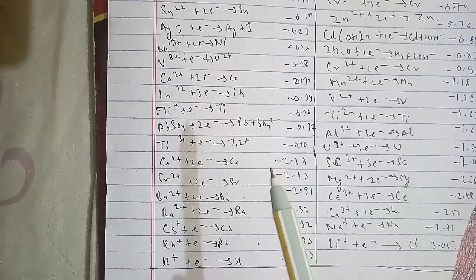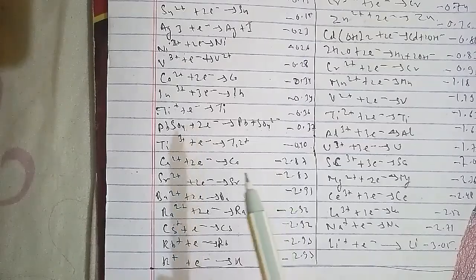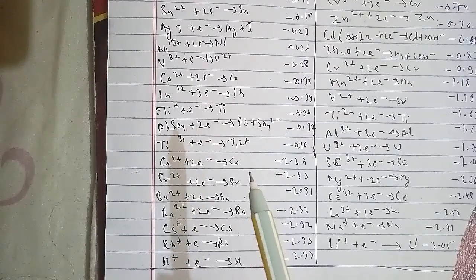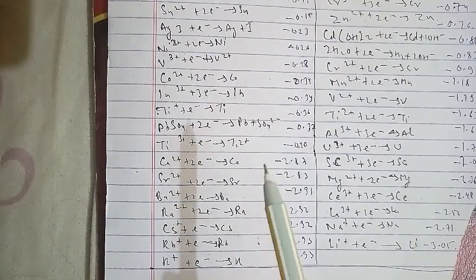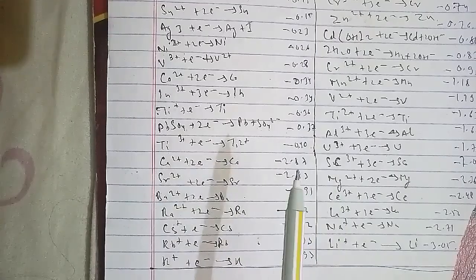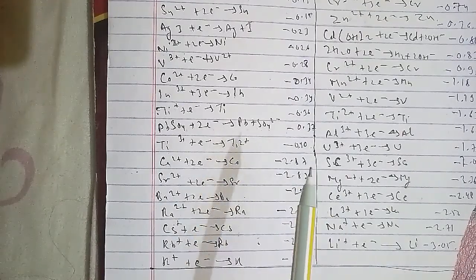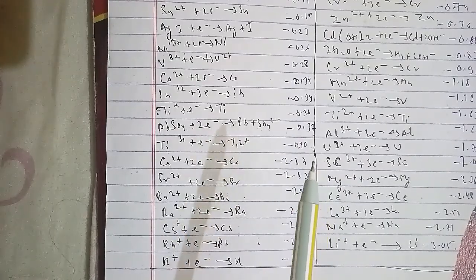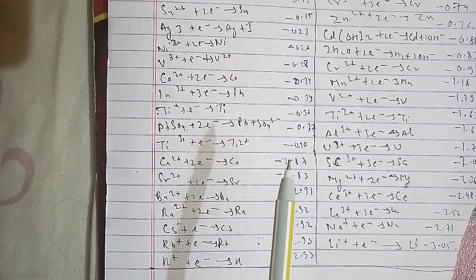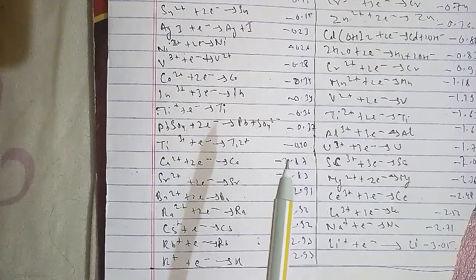In unit 2, solutions, we completed types of solution, expressing the concentration of solution, solubility, vapor pressure of liquid solutions, ideal and non-ideal solutions, colligative properties and determination of molar masses, abnormal molar masses. In unit 3, electrochemistry, we completed electrochemical cells, galvanic cells, Nernst equation, conductance of electrolytic solutions, electrolytic cells and electrolysis, batteries, fuel cells, and corrosion as well.